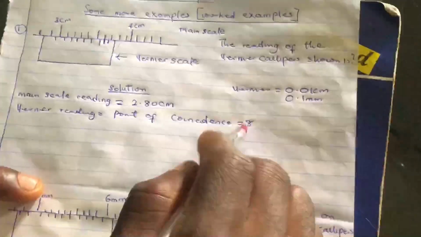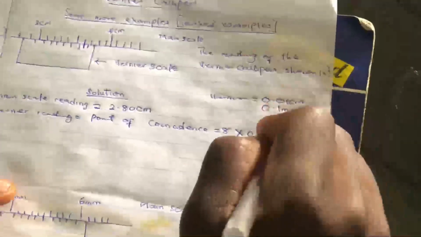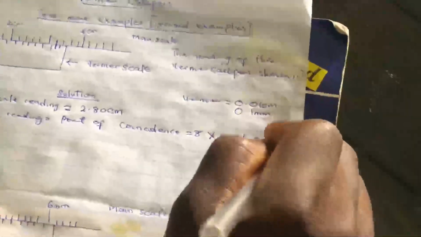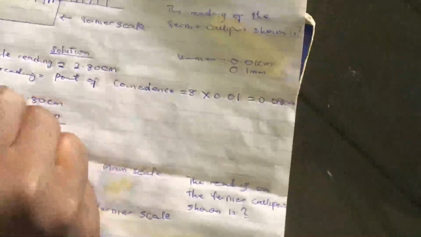Now, since this is in centimeter and the point of coincidence is 8, that would be 8 times 0.01, and that is 0.08 centimeter. Now, since we have gotten that, what is now the reading on this vernier caliper? The reading now will be the main reading plus the vernier reading. 2.80 centimeter plus 0.08 centimeter. And that is 2.88 centimeter for this question.